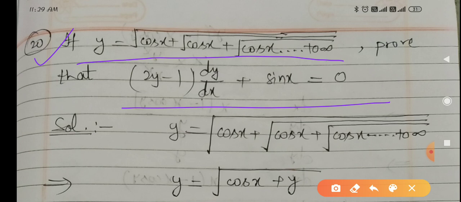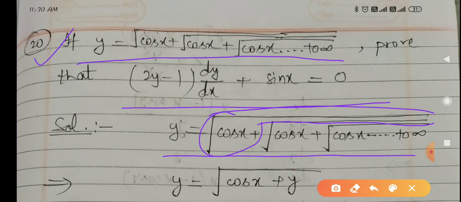One time you have to pay attention to what I am telling you. Y is given as under root cos x plus under root cos x plus under root cos x to infinity. Now student, if from an infinite series you delete one term, then also it is an infinite series. Means if I remove this one, what remains?